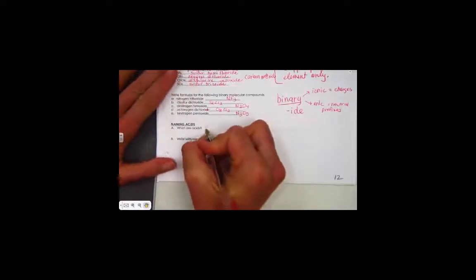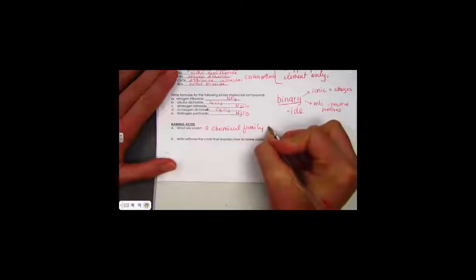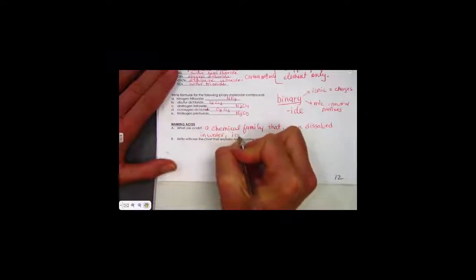Acids are a chemical family, and I'm writing that down. Acids are a chemical family that, and I'll put a comma, when dissolved in water, ionize to release hydrogen ions.